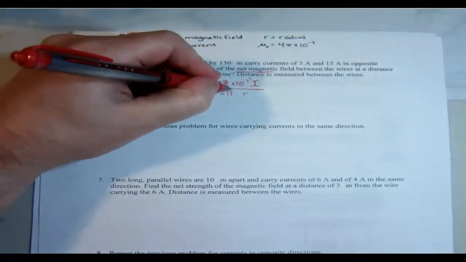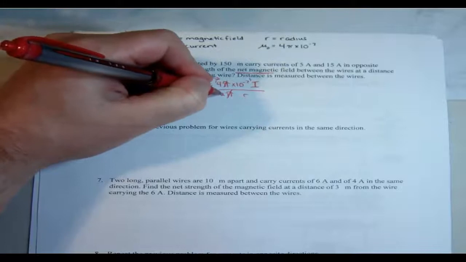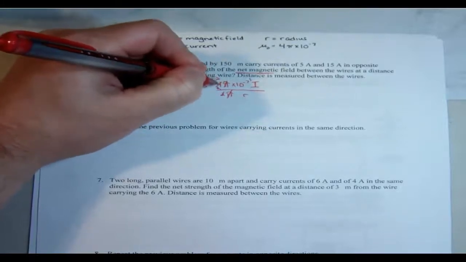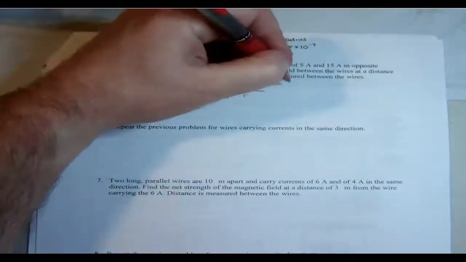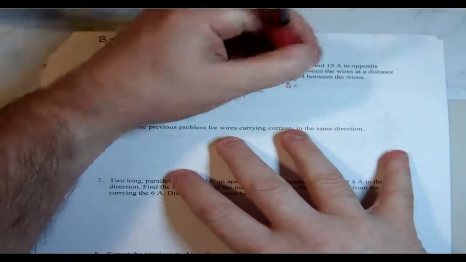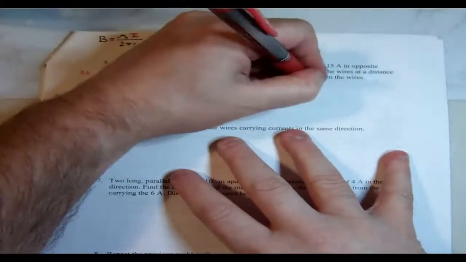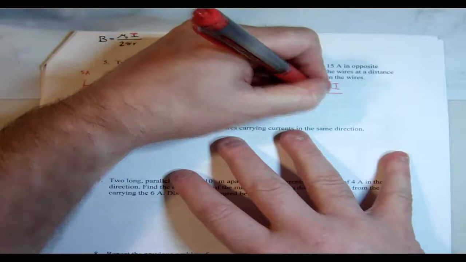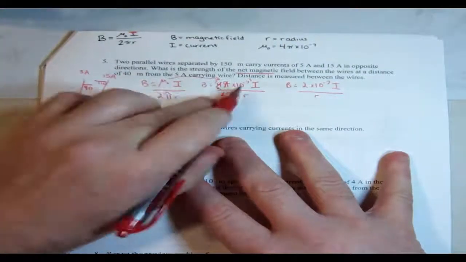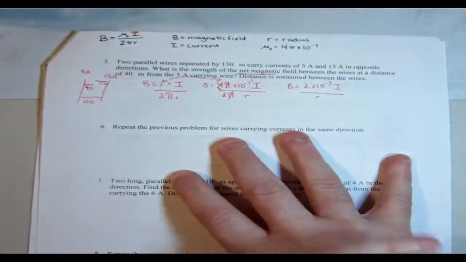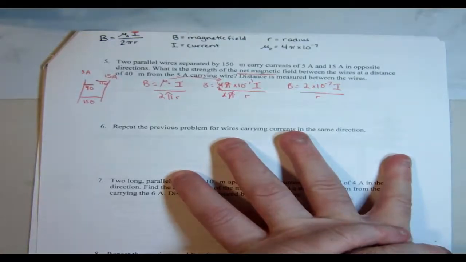So what we can do right off the bat is pi cancels out, and this 4 over 2 reduces to 2 over 1, which is nothing. So essentially we have field equals 2 times 10 to the minus 7 times amps over radius. So see how we got here? This to this to this. Now let's plug stuff in, okay?